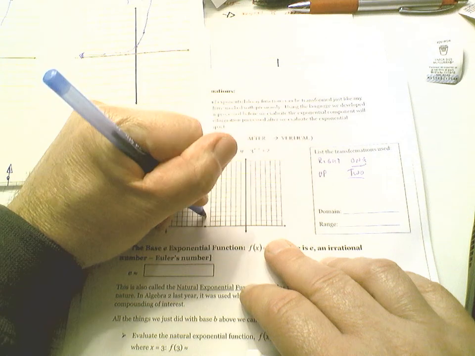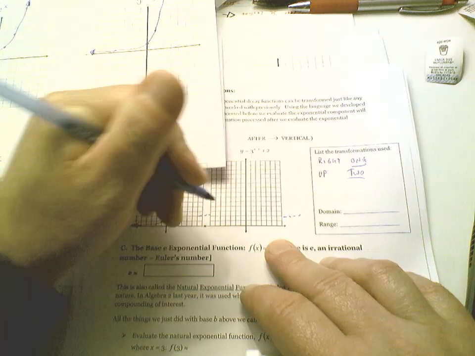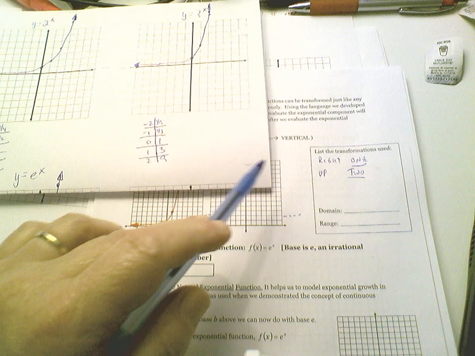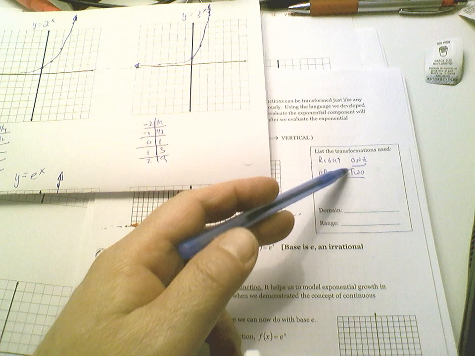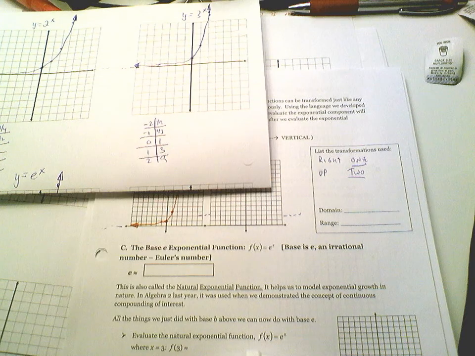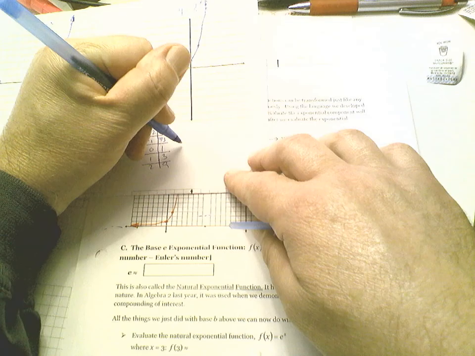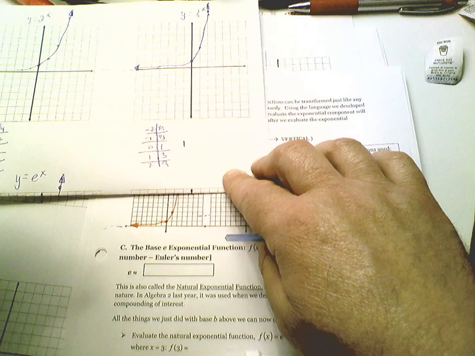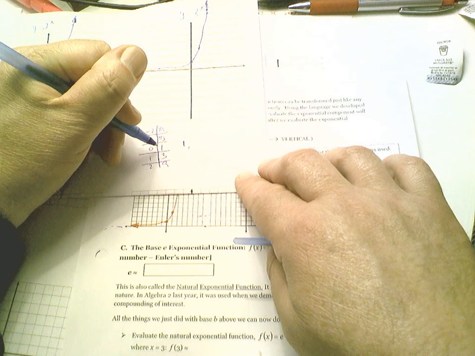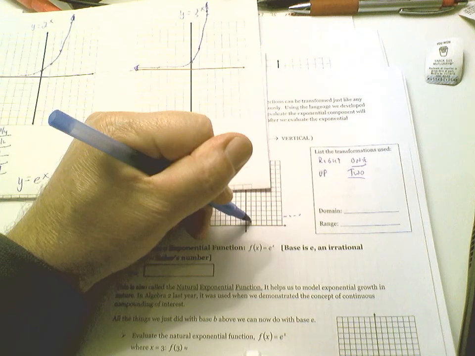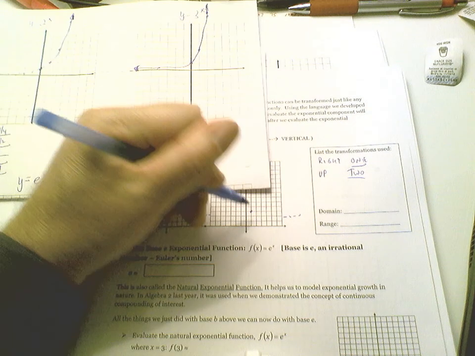So I'm already going to go ahead and just start my dashing. And then all it's a matter of is, hey, I can take these points and do what the transformation said. Take it right 1 and up 2. So gee whiz, 0, 1 becomes now right to 1. It used to be a y-coordinate of 1. When you raise it 2, it goes to 1, 3. I have a point identified. Go ahead and mark out my whole asymptote here at y equals 2.